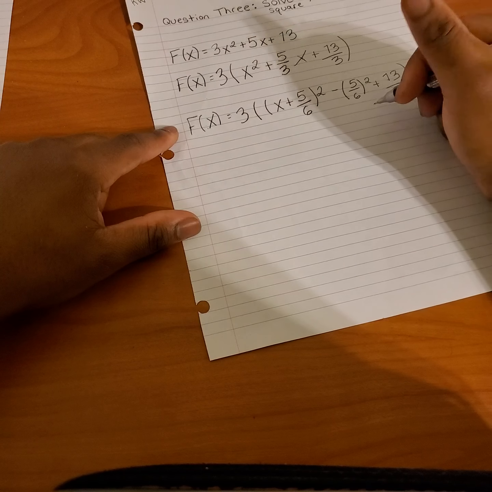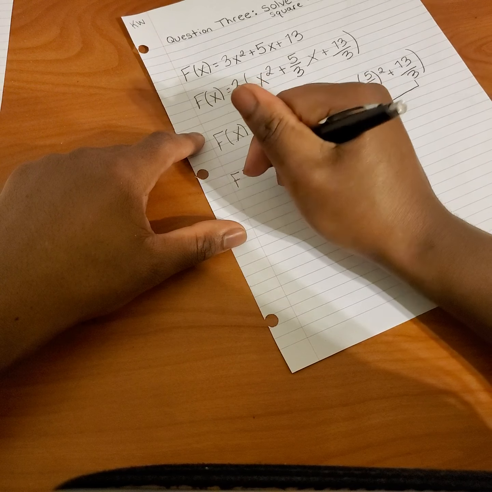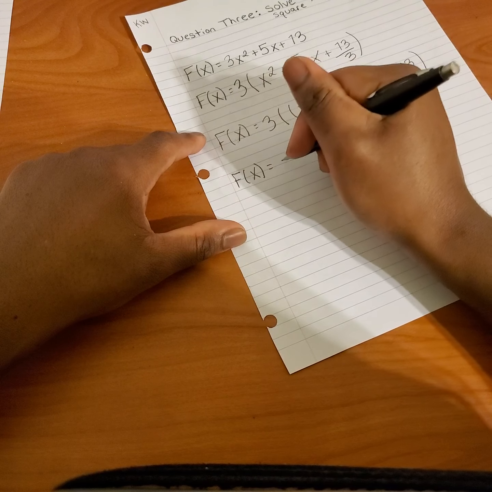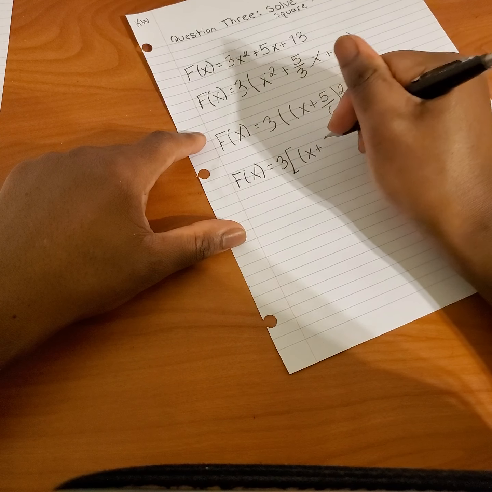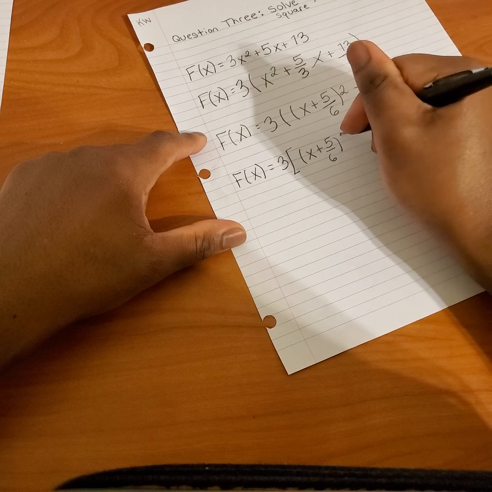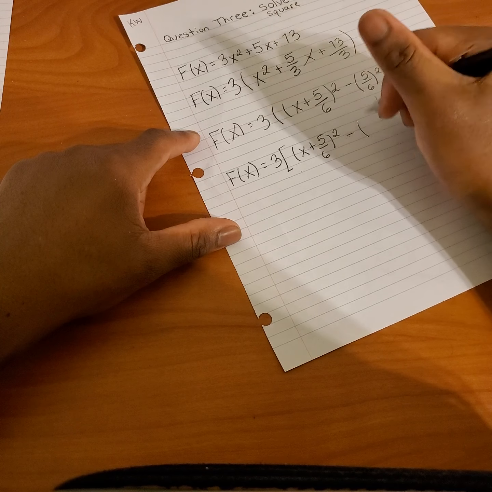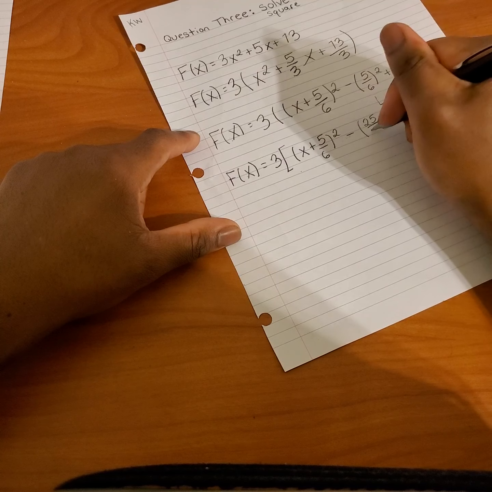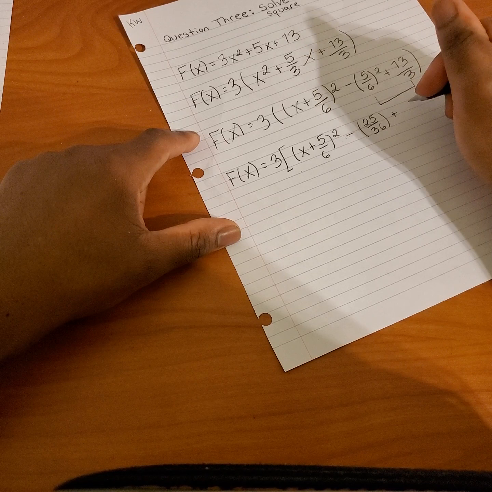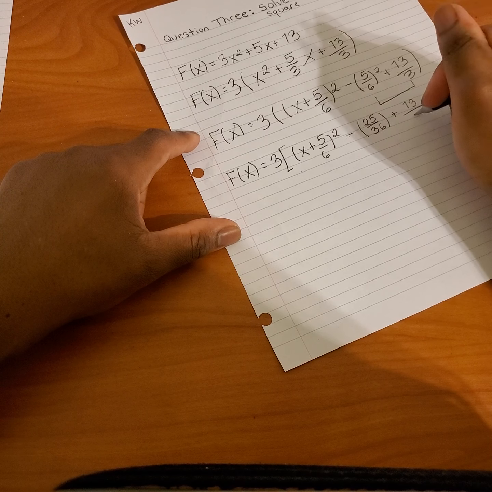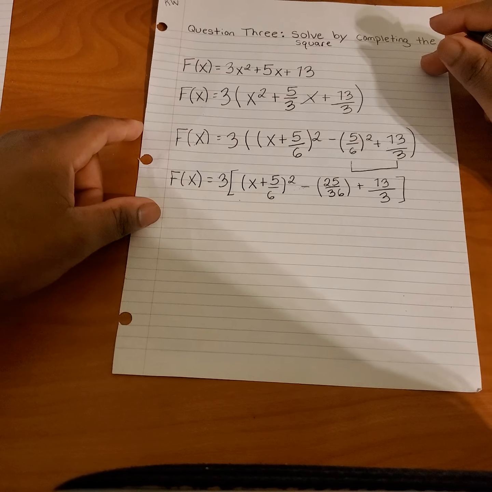So we can simplify this down. It's a little tedious, but it's doable. So f of x will be equal to 3 times x plus 5 over 6 squared, minus 25 over 36, plus 13 over 3. We need a common denominator before we can simplify this expression.